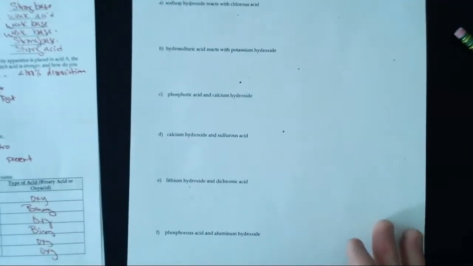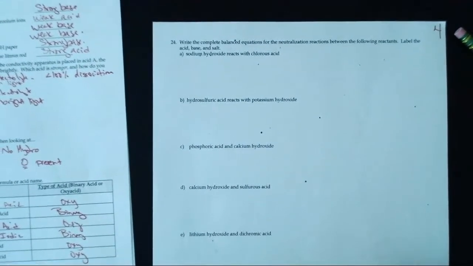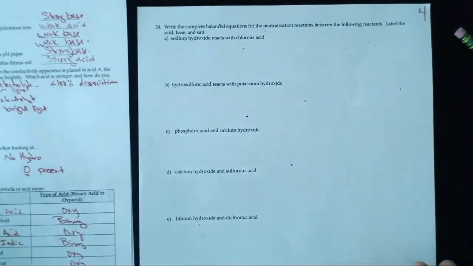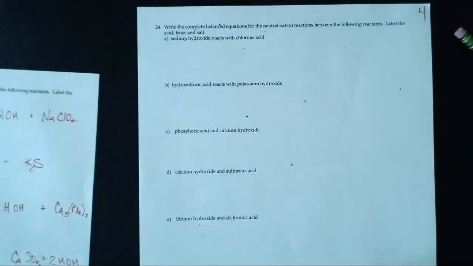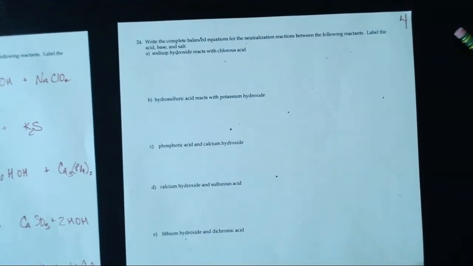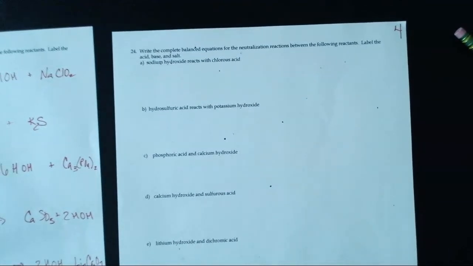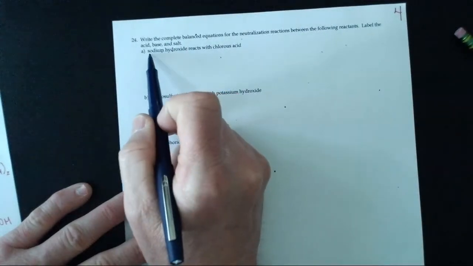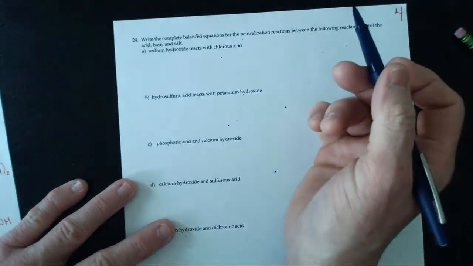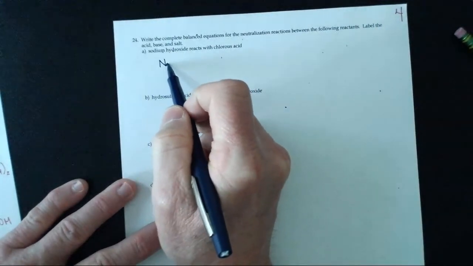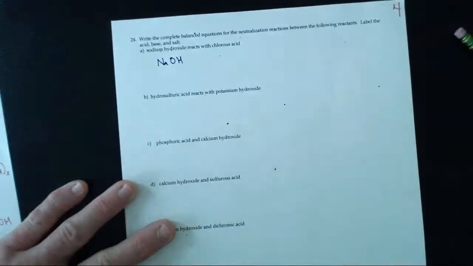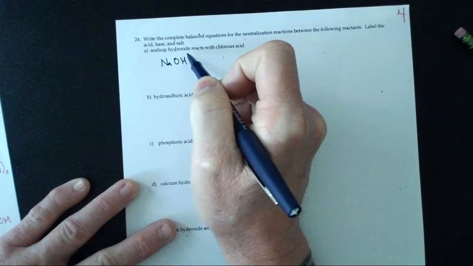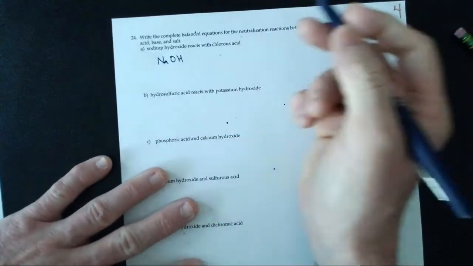So this last page is all about writing equations and, of course, balancing those equations. Let's see if we can get these. All right, this is going to cause some issues, I can tell, when we're trying to write these out. Sodium hydroxide. Sodium is +1, hydroxide is -1, so there's my formula for sodium hydroxide.